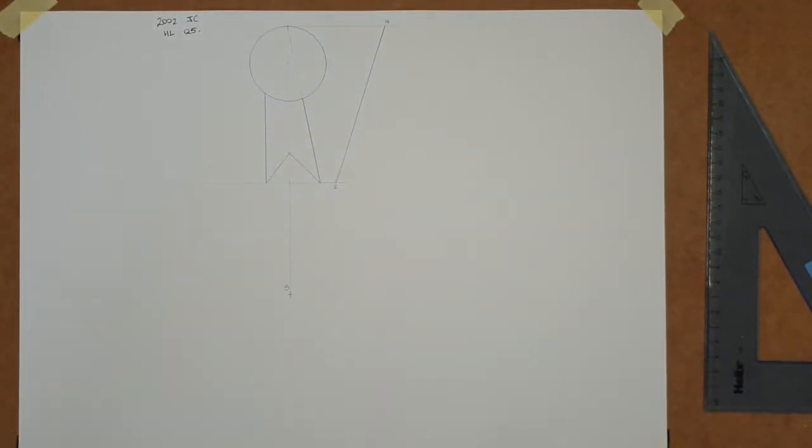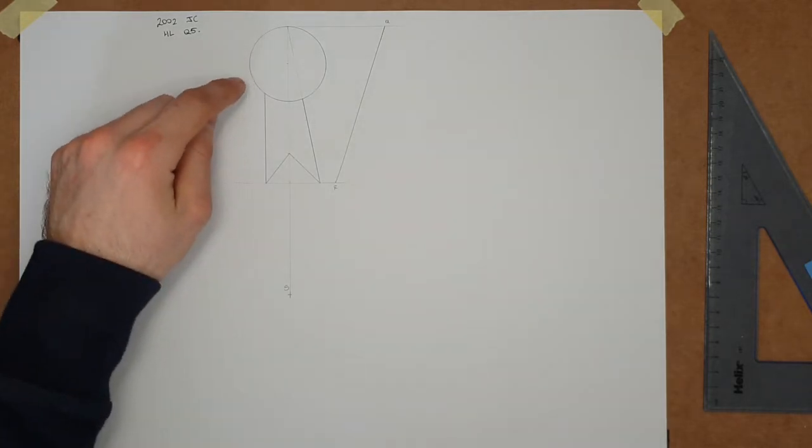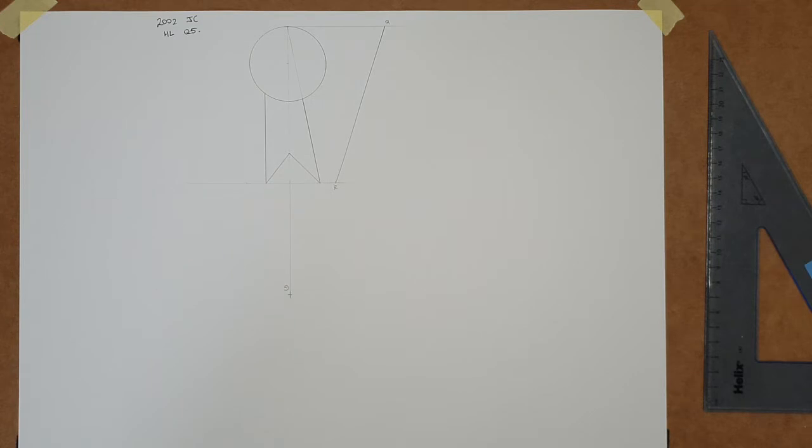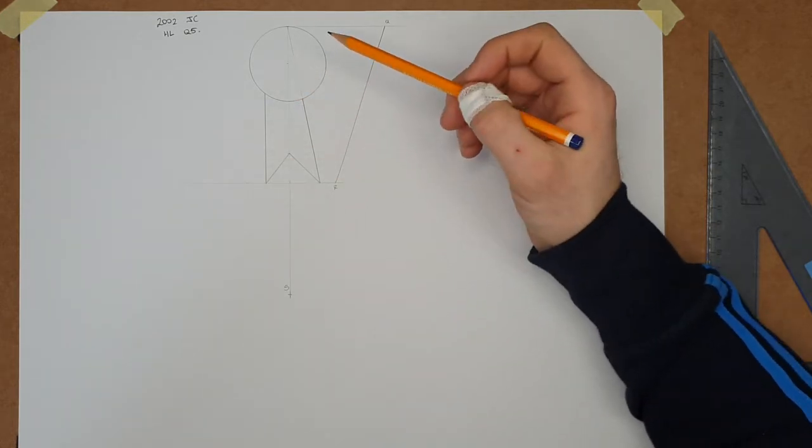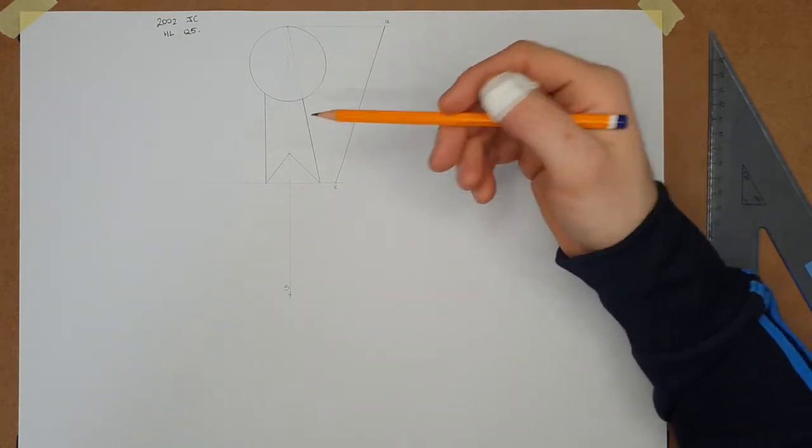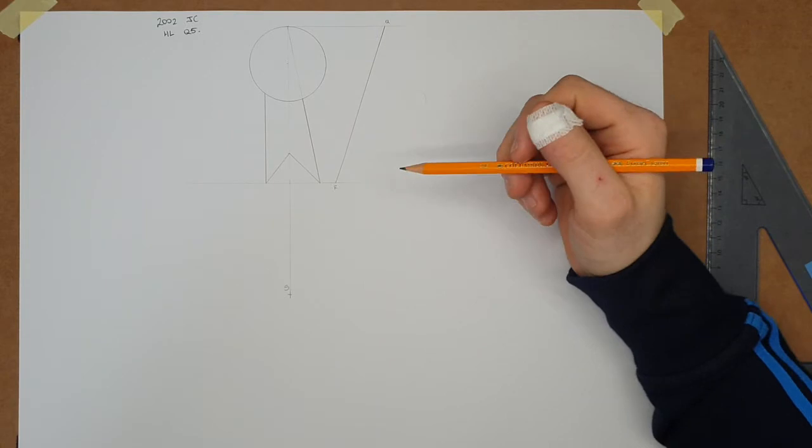Hey guys, just having a look at 2002 Junior Cert Higher Level Question 5 on Transformation Geometry. It's a bit of a different setup to what we're used to seeing in the recent papers. We're not given a lot on the page as such, just the initial figure, and for once there's no real tough geometry here, no real constructions involved. It's just a very basic, all measurements given and draw the figure exactly as it is.